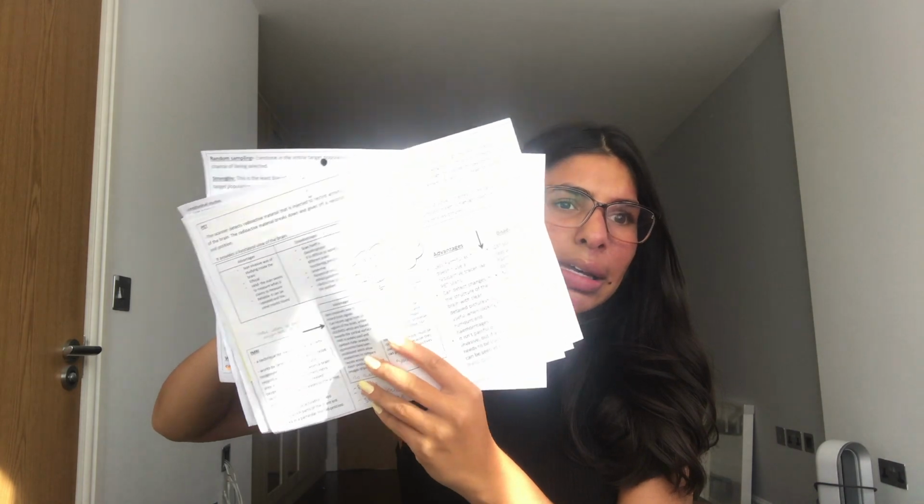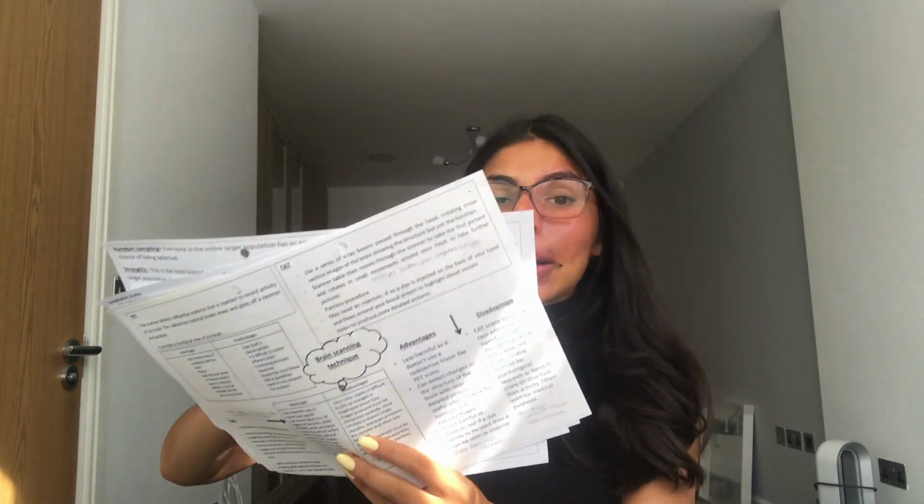And for brain scanning techniques, I also wrote that, because I used to forget this a lot. So I wrote how the procedure worked for a CAT scan, a PET scan and MRI. And it helped me because I've had 2 out of the 3 scans, so it was easy for me to remember.